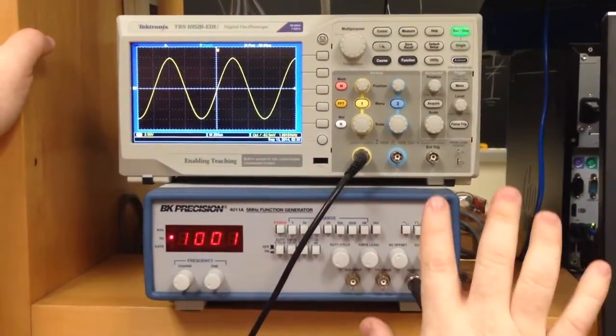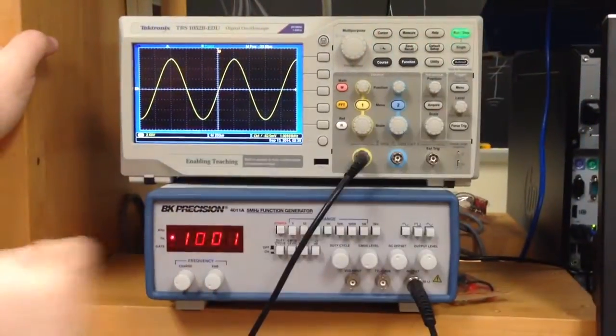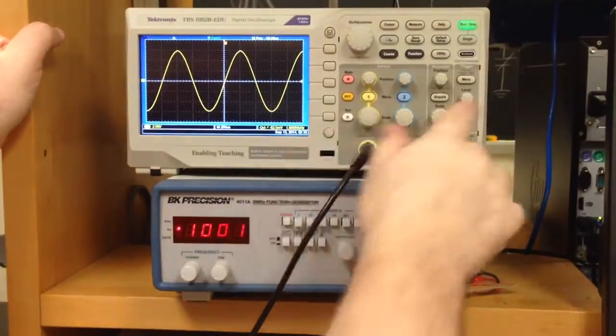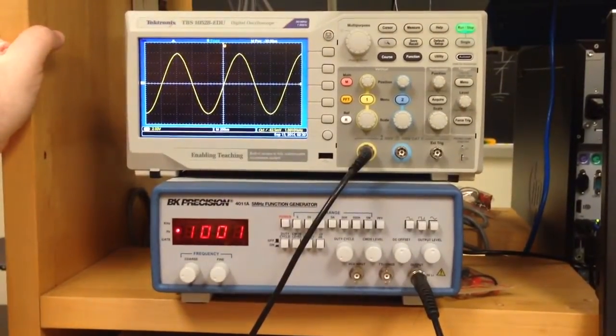Again, this is a function generator and an oscilloscope, and you're going to get familiar with the different buttons and features on the oscilloscope in this lab.